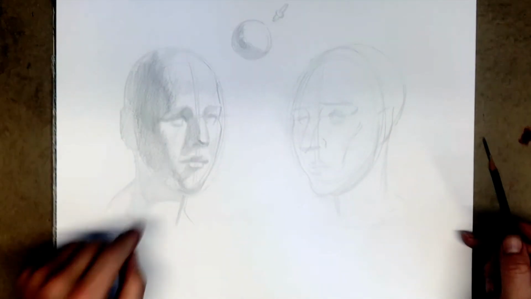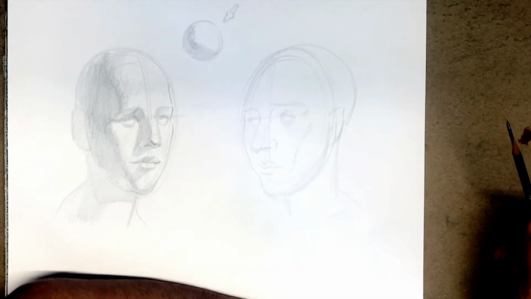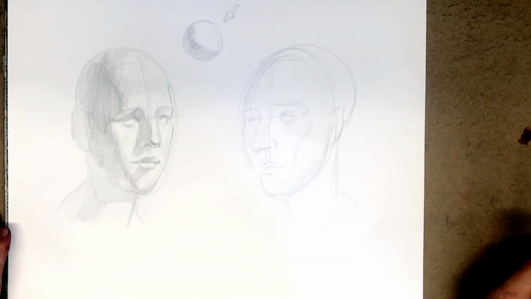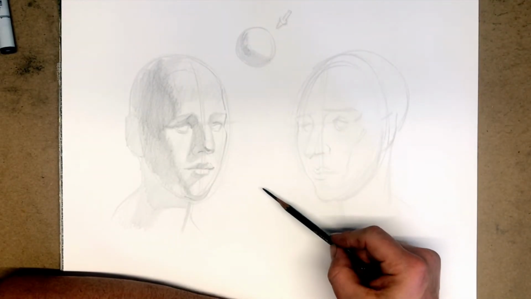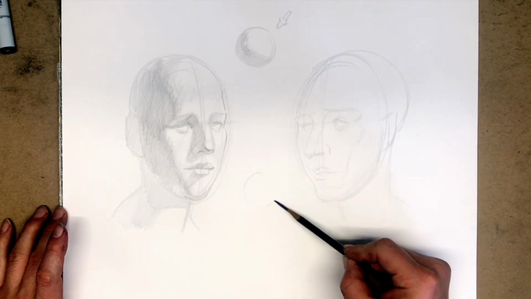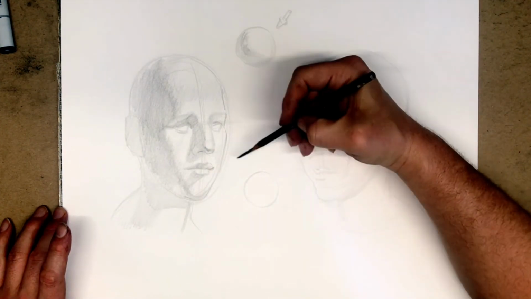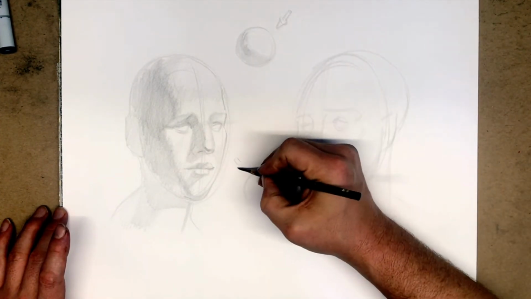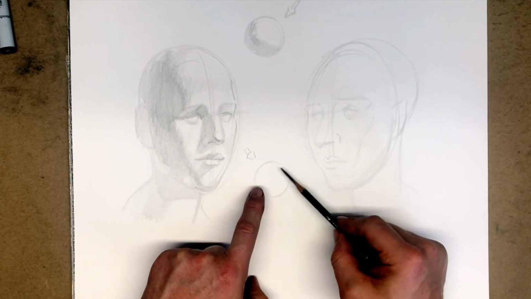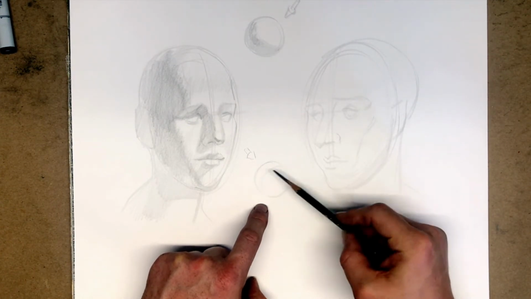Okay, so here is shaded head number 1. Shaded head number 2, we're going to do with an entirely different light direction. Let's try something that is backlit. All right, a backlit light situation will look like this. So let's say light is coming from here, like this. Our sphere is going to be mostly in shadow. You're going to have a light break that runs probably this way.